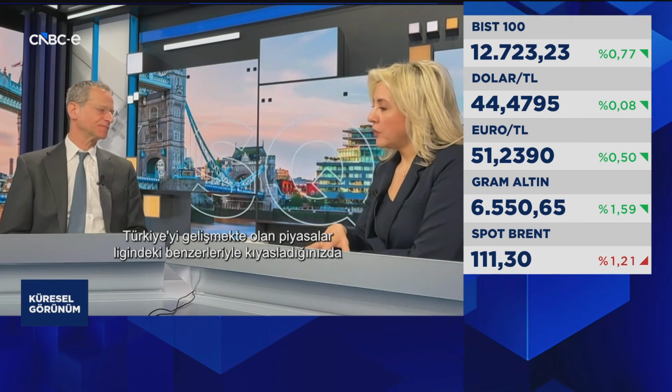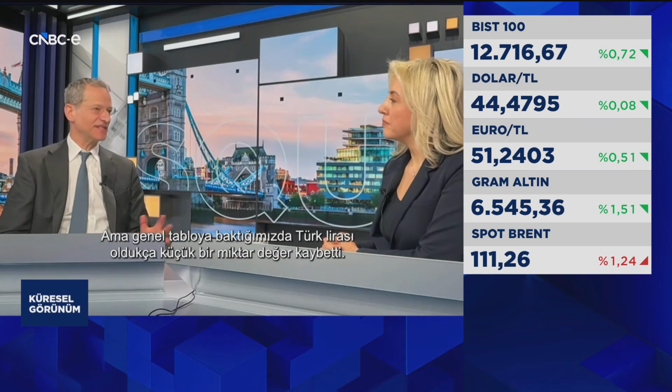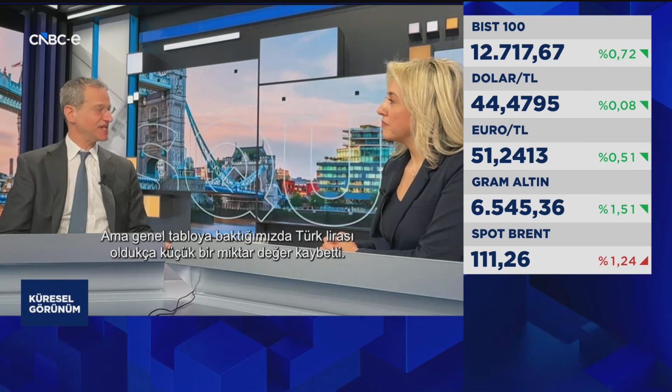When you compare Turkey with its peers in the emerging markets league, what kind of a picture do you see? Well, Turkey is not alone in having relied on selling dollars. There are a lot of countries that want to limit the depreciation of the exchange rate that results from this crisis. But in the scheme of things, the Turkish lira has depreciated by quite a small amount. If you look, for example, not too far away from Turkey, the Egyptian pound has depreciated by 10%. The Chilean peso has depreciated by 7.5%. So other central banks have chosen a more, if you like, liberal approach to managing this. Turkey is much more interventionist.